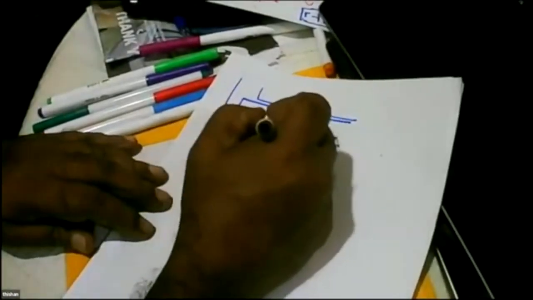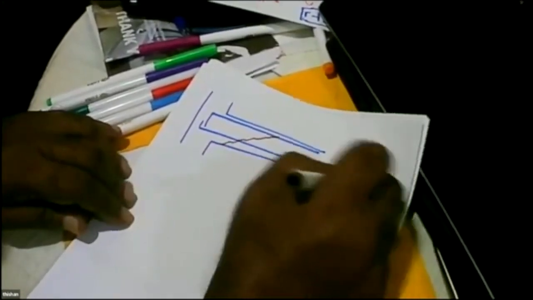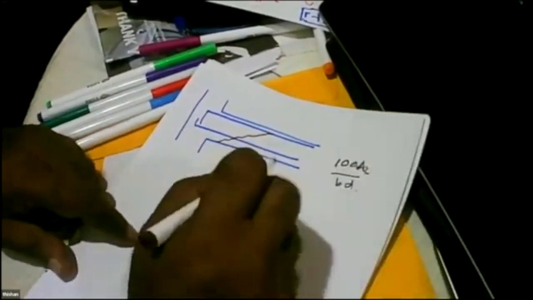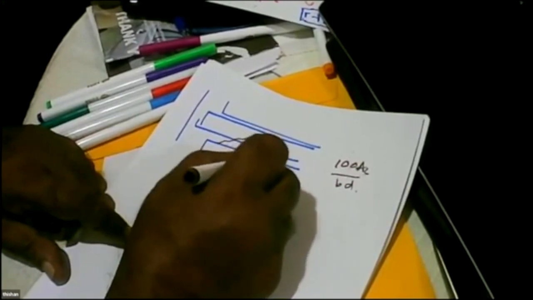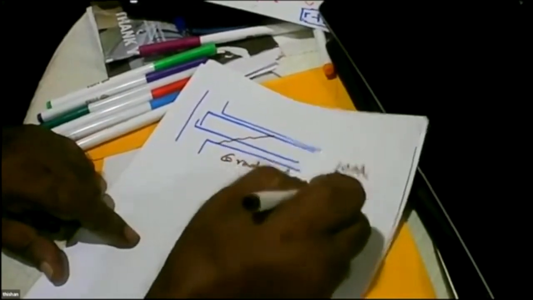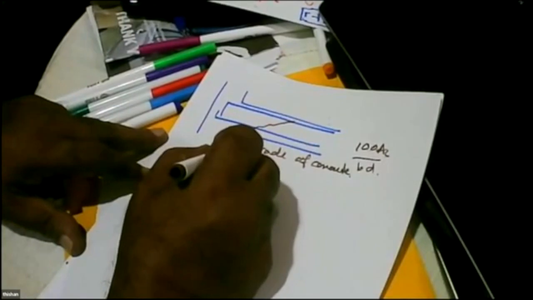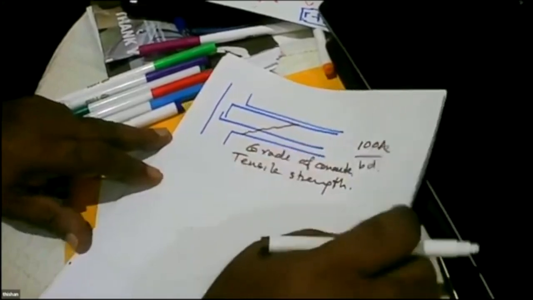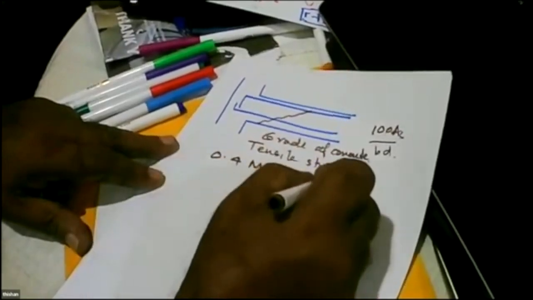So all these capacities will depend on the dowel action provided by these reinforcements. So it's a function of 100 As over bd. The dowel action: more reinforcement, bigger the shear strength. And then what else? Grade of concrete, and then the tensile strength. Generally, this value is between 0.4 and 0.7 megapascal.